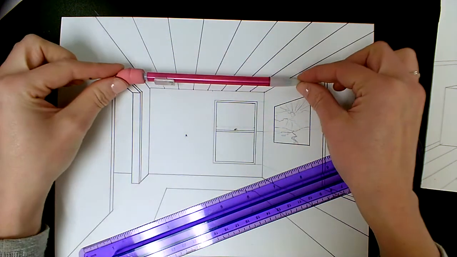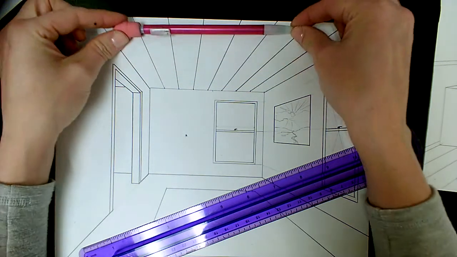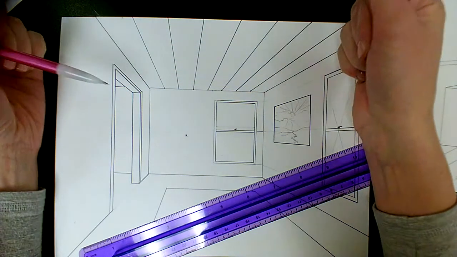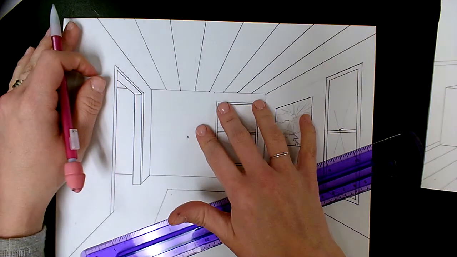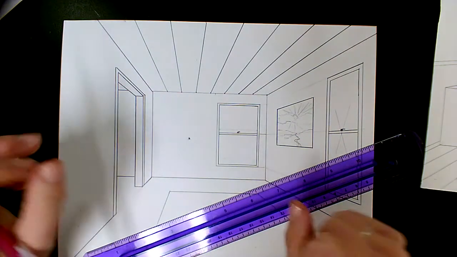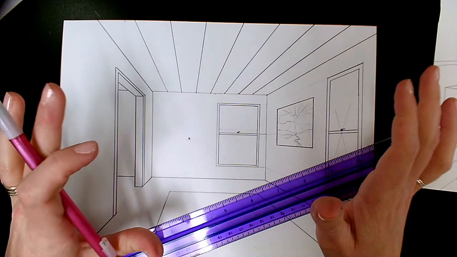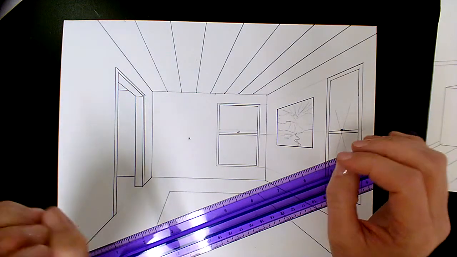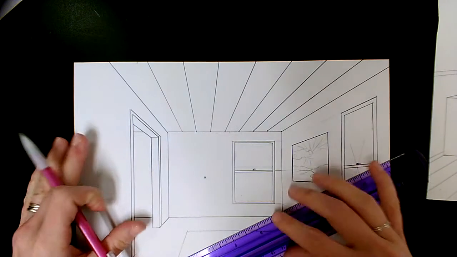Now we're going to turn these from long segments into little divided segments so they look like they're tiles. So this is the only time you will use a random angle in this drawing. This is not a diminishing line.